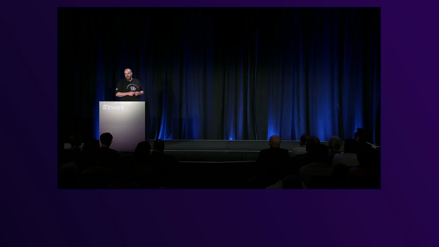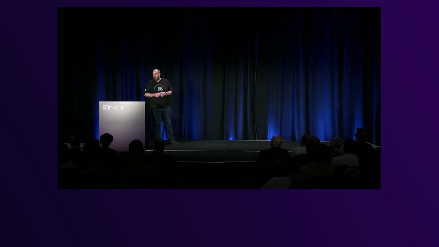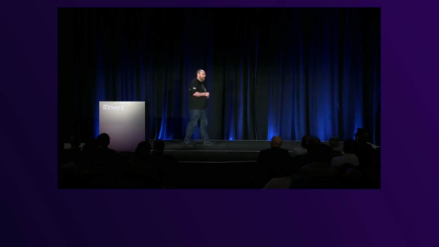Please go out and try DSQL. It's in the console. We've got the tools. You can use your Postgres driver. You can use your favorite Postgres CLI. Give it a try. Tell us what you think. Tell us what features you would love us to build next. Tell us which of these things that we've done you think are great and you're happy with. Tell us what you should change.